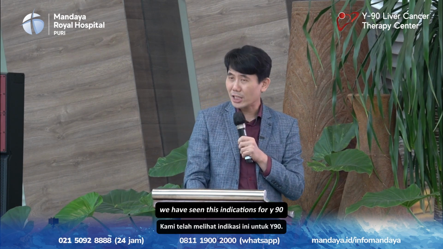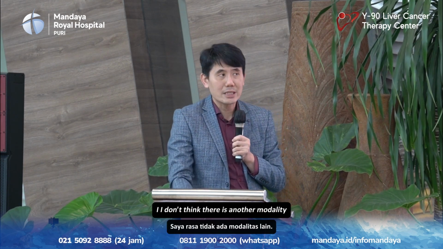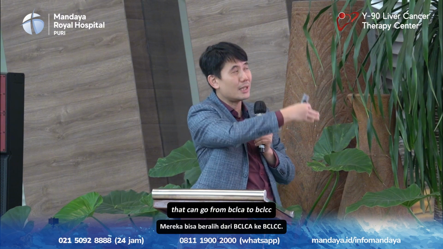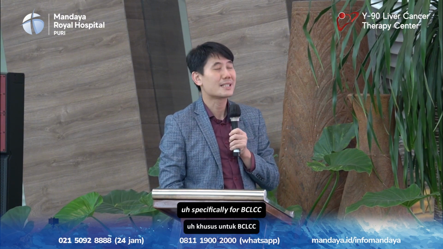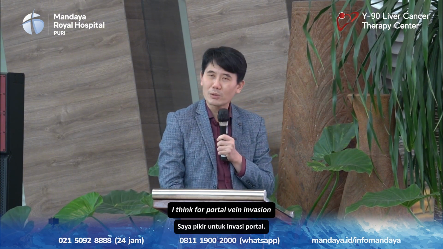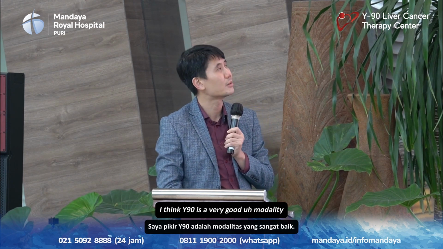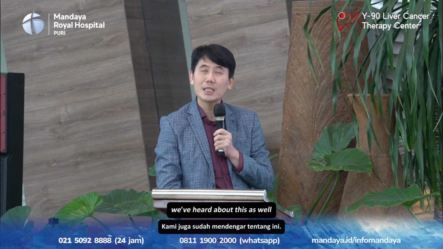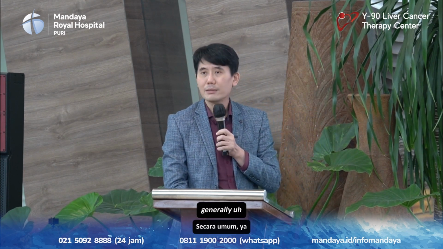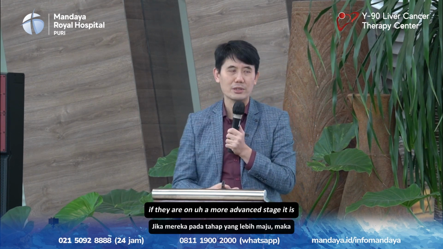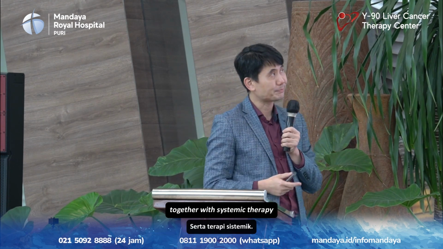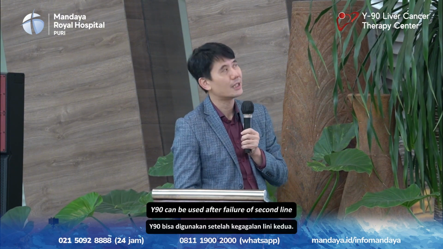We have seen these indications for Y90. I don't think there's another modality that can go from BCLC-A to BCLC-C. Specifically for BCLC-C, for portal vein invasion, I think Y90 is a very good modality. We've heard about this as well. It can be used in intrahepatic cholangiocarcinoma. Generally, for intrahepatic cholangiocarcinoma, if they are at a more advanced stage, it is together with systemic therapy. For metastatic CRC, Y90 can be used after failure of second line.